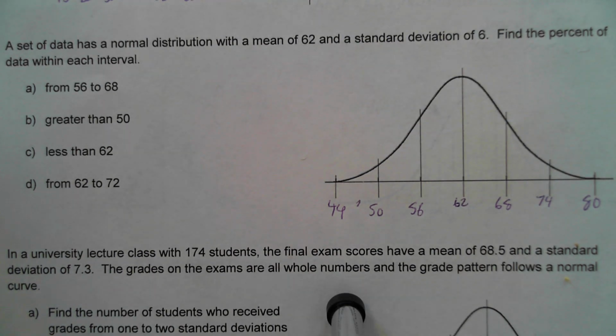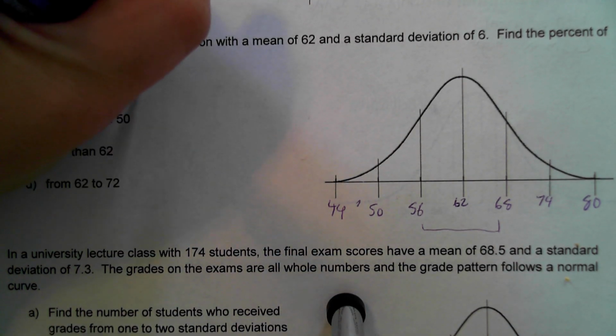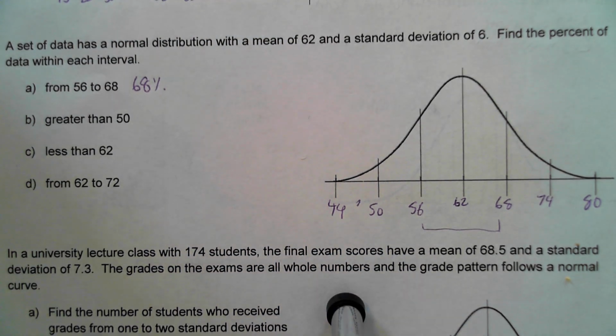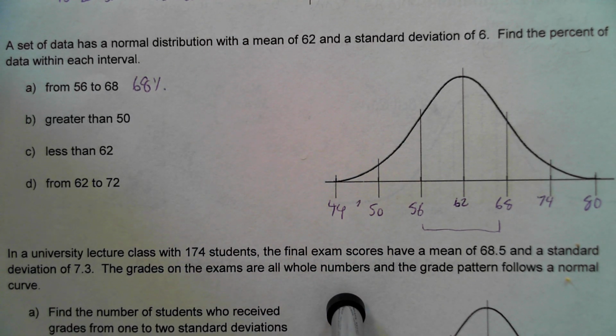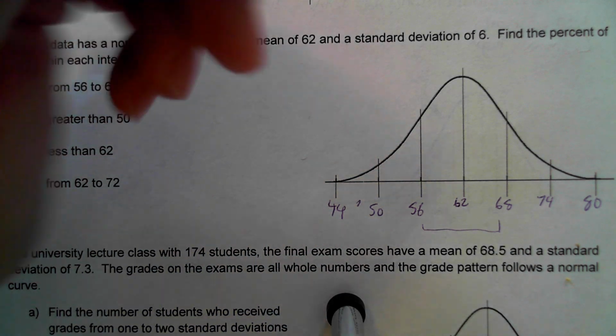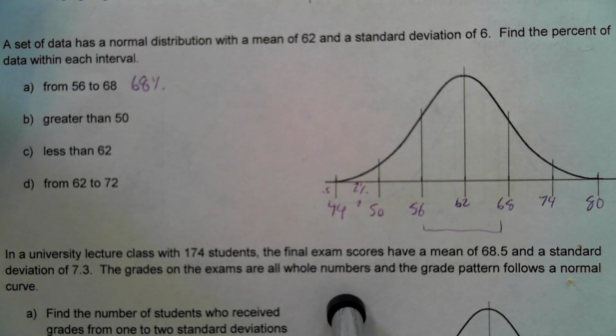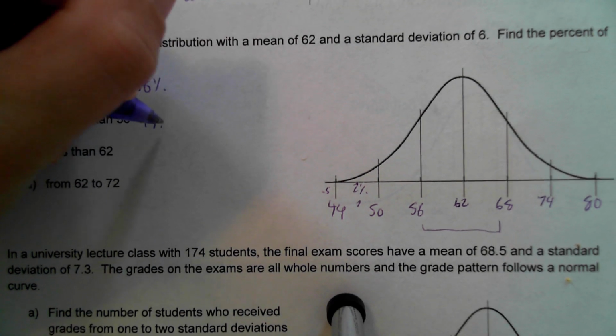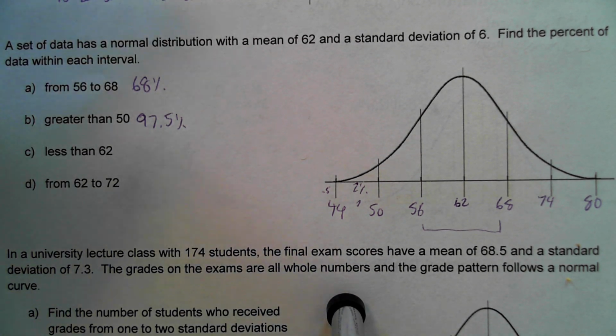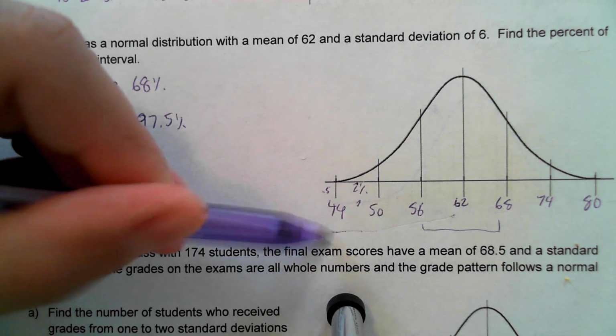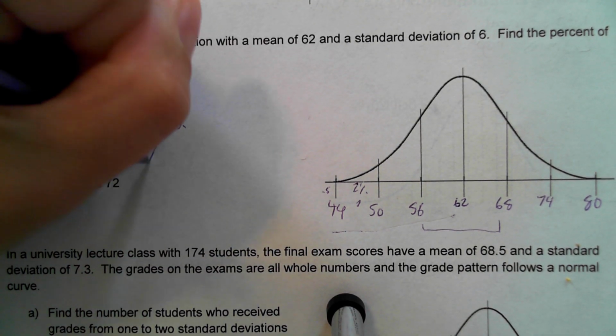All right. So from 56 to 68, that's one standard deviation on either side. So we know from our rule of 3 that's 68%. All right. Greater than 50. We know that there's 2% here and 0.5% here. So we're just going to do 100 minus 2.5 to get 97.5%. Less than 62. Well, that's just everything to the left of that 62, and we know that's 50%.